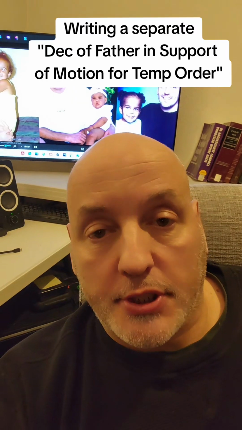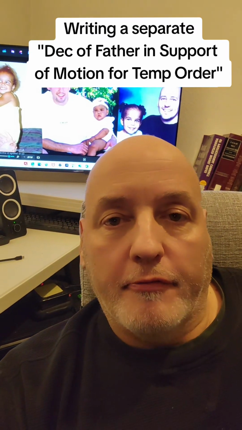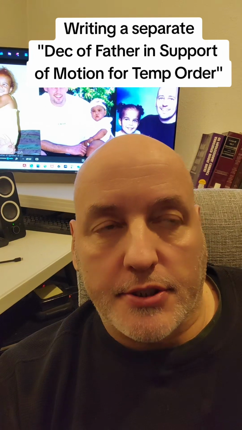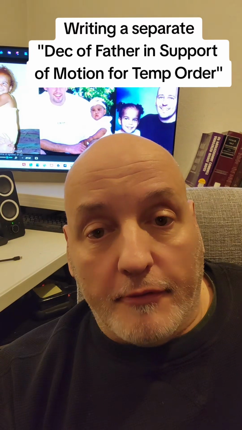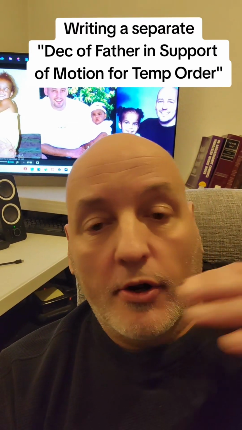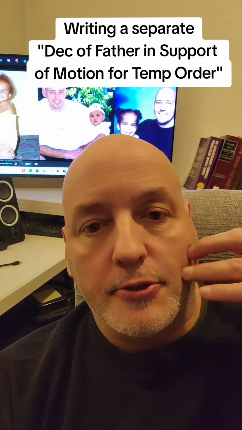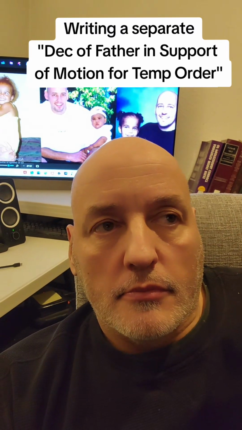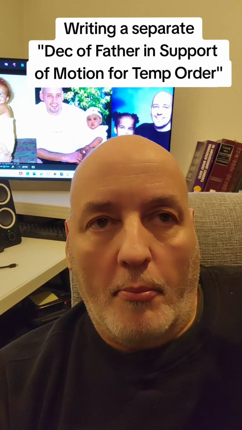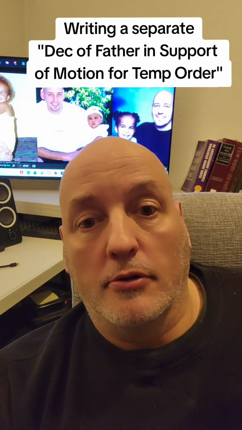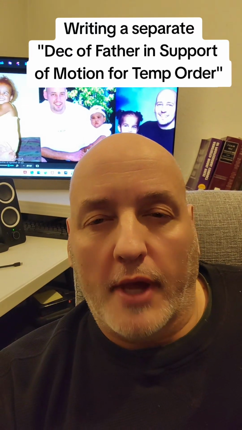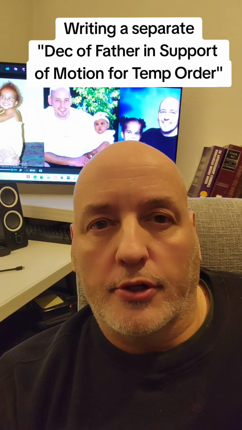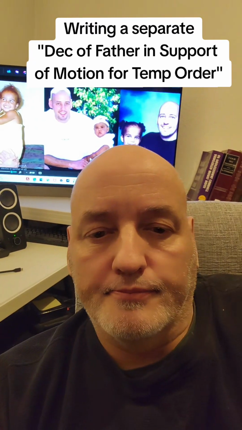Here's a practical tip about filing motions and declarations. A lot of the court forms in family court don't give you a lot of room to write, especially if they're PDFs. So I like to use a motion form to set up the motion or the hearing, and then I'll write a separate declaration in support of that. Let me show you how to do that.